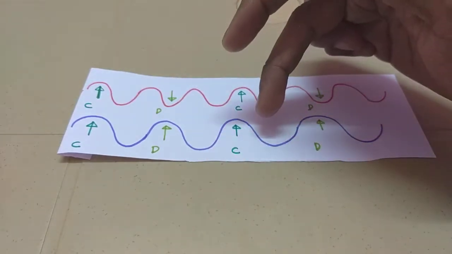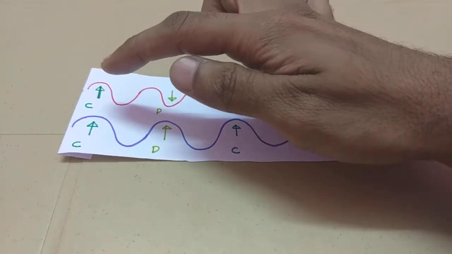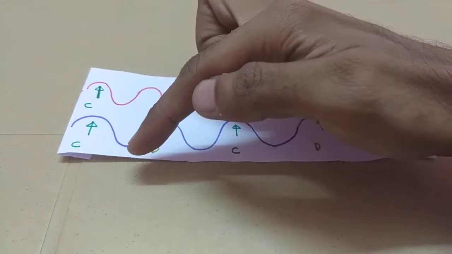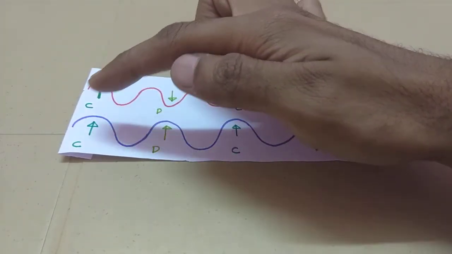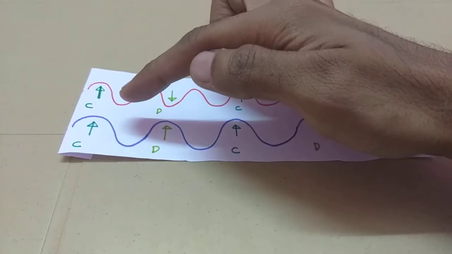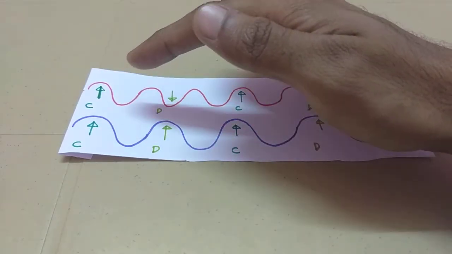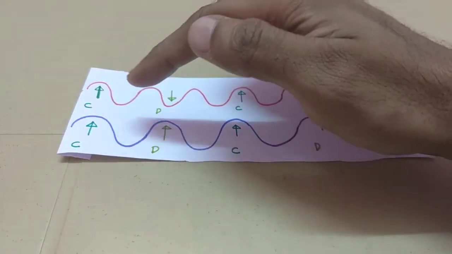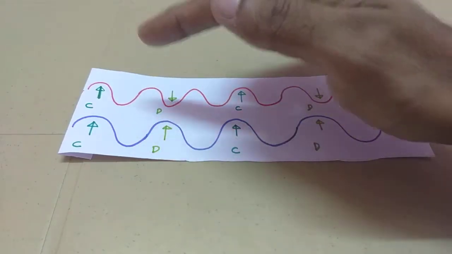between these two waves. Now, if you look closely here, this is a crest for a wave and this is a trough. So the crests of both waves are coinciding with respect to each other, meaning the phase difference is zero, and hence they're going to add up, or they're going to interfere constructively.